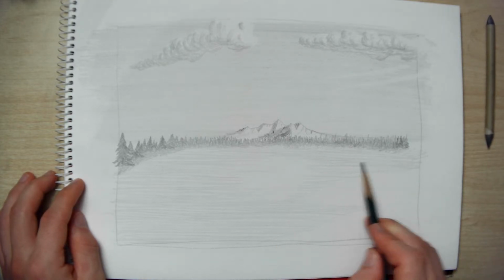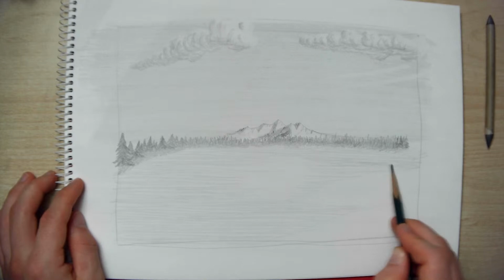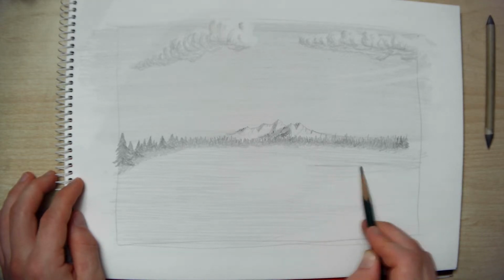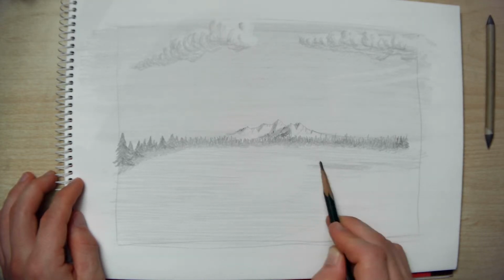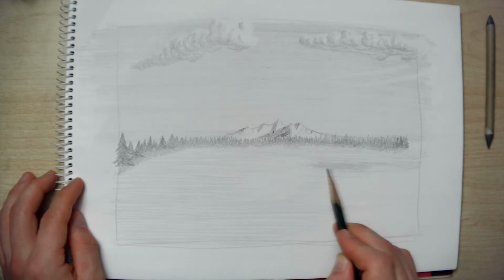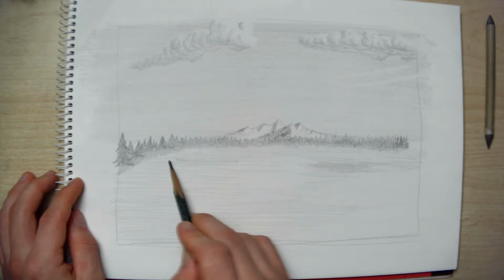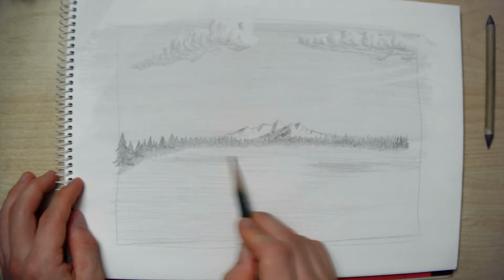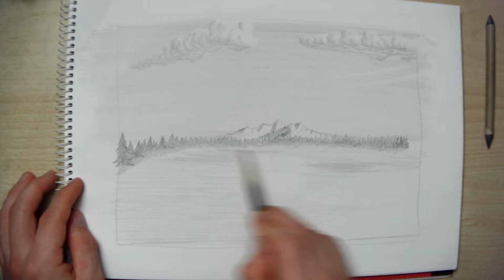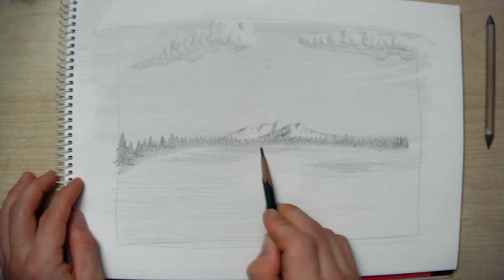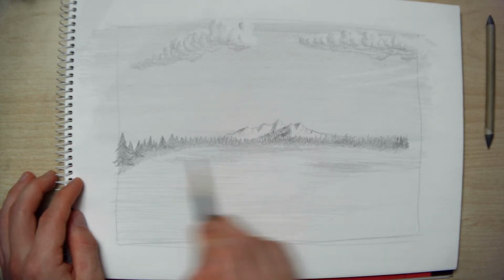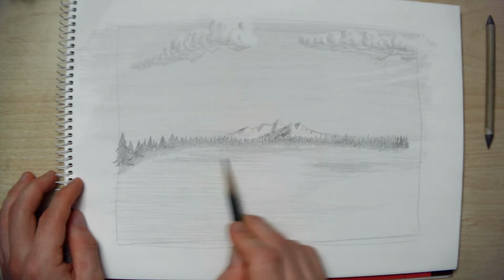Let me first do it with the HB pencil still. Maybe some darker area right here, darker area back there, or just horizontal lines.